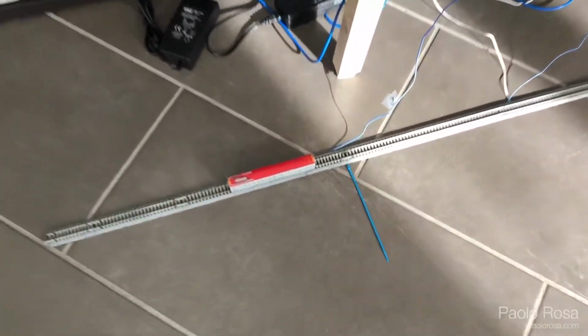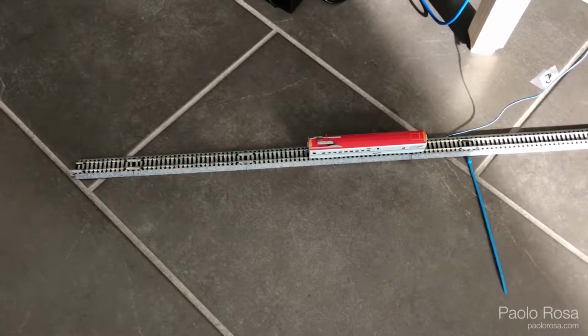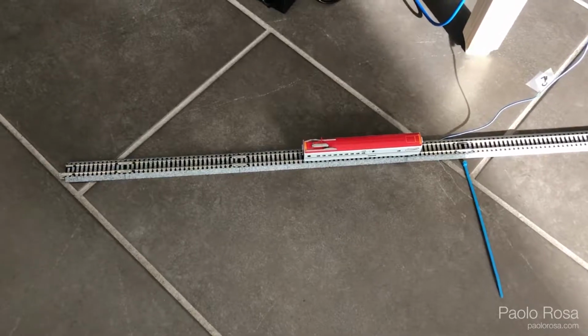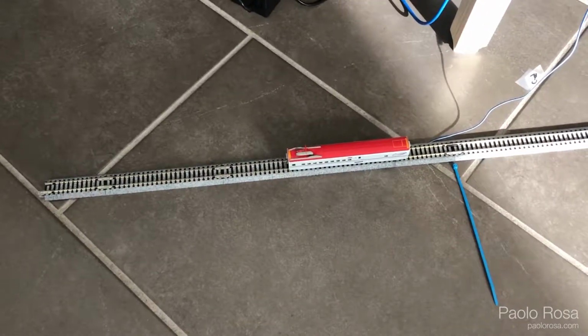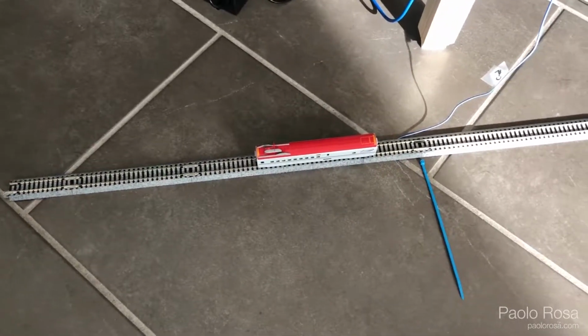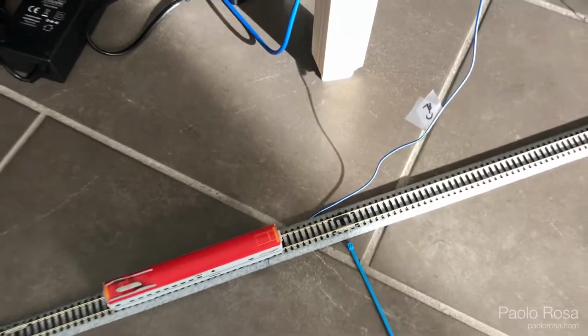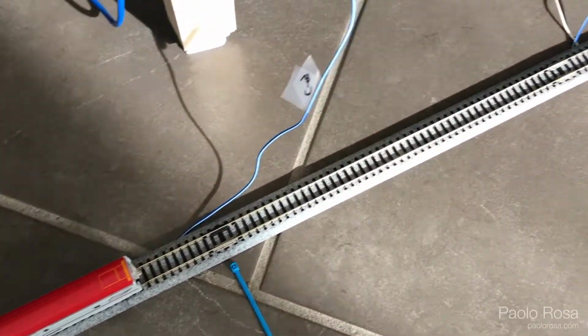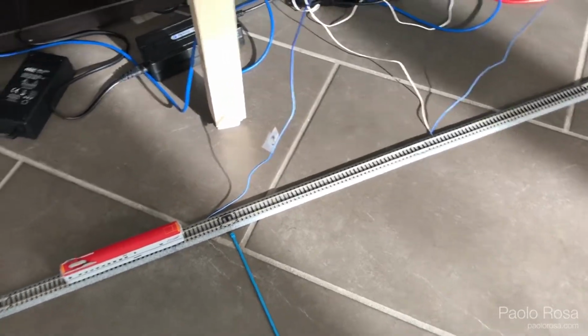So how does it work? The locomotive needs to be on this left feedback zone. Then when you start the measurement, iTrain will move the locomotive to the right in this case, and as soon as it enters this feedback zone, it will start measuring the speed.